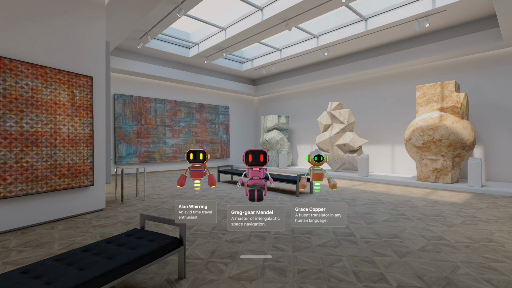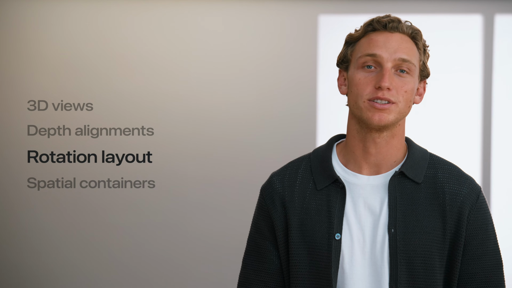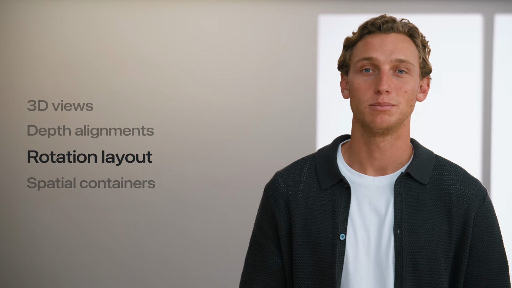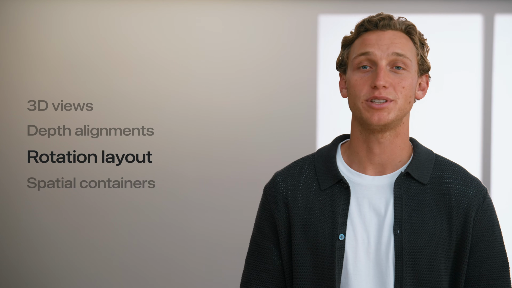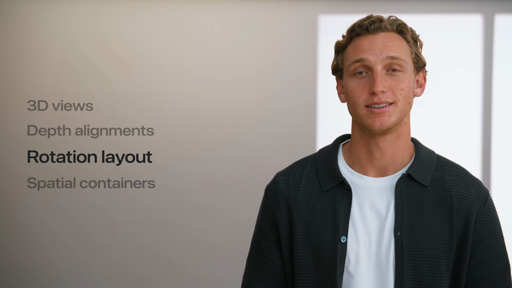With my bots staggered in depth, no one will question that Greg Gear Mendel is first in my heart. Depth alignments are great when you want to make tweaks to depth position within an existing layout. But what if you want to build something even more depth-oriented? Rotation layout is a great tool for more advanced 3D use cases.